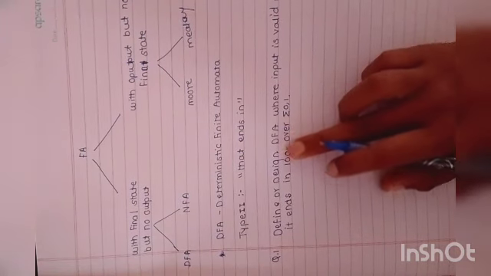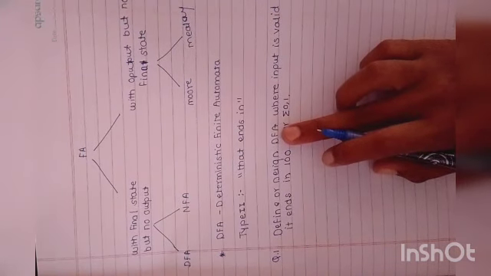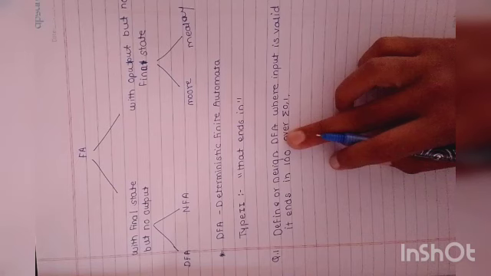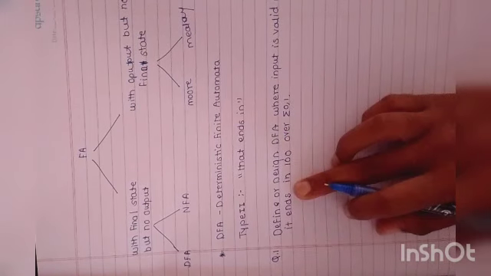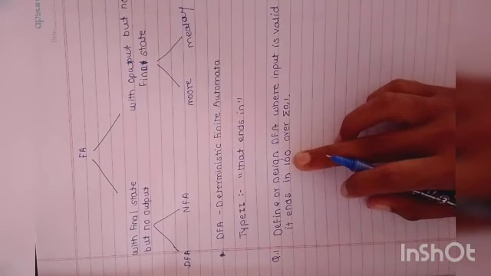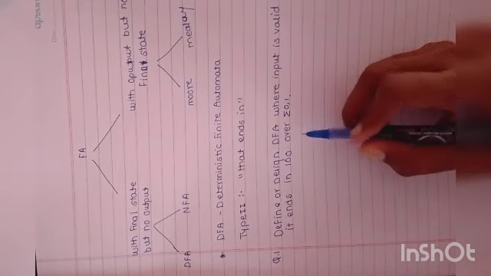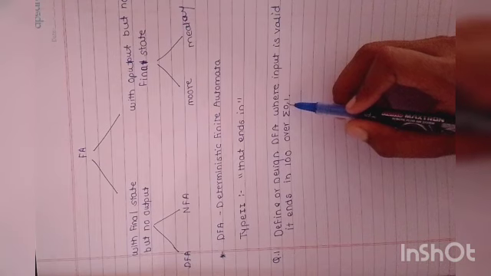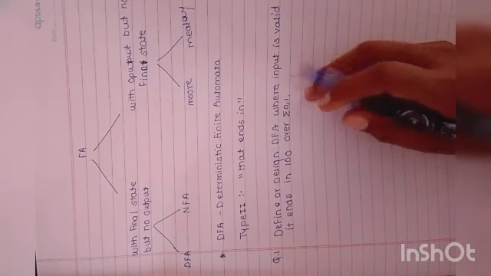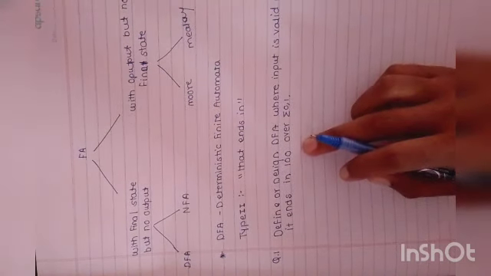So this is our problem statement. We have to design a DFA that accepts strings ending in 100, meaning 100 and not 010 or 001, over strings of 0 and 1. So this is our problem.